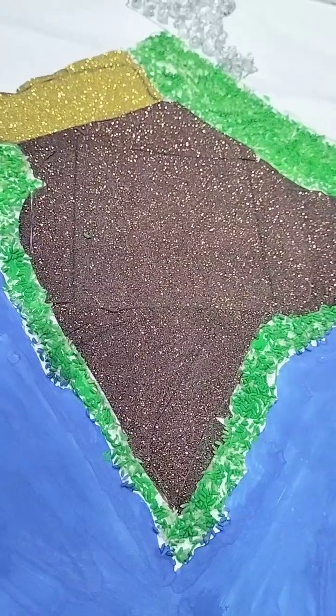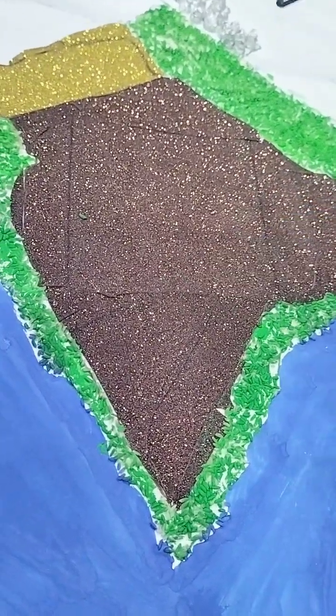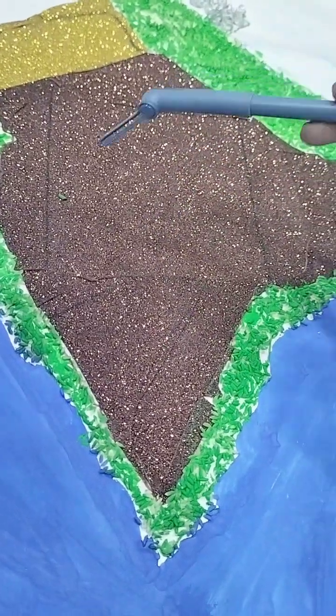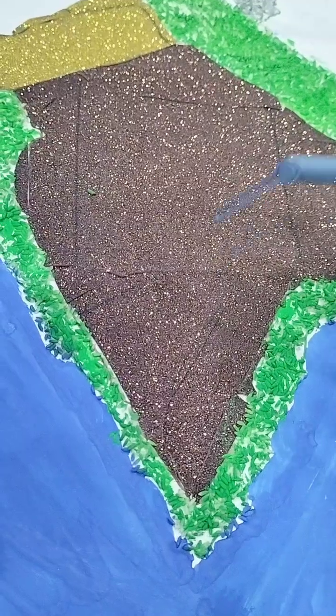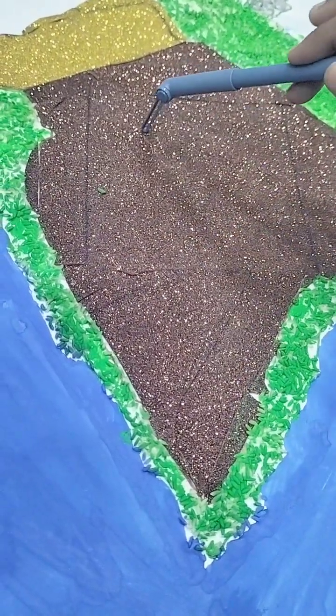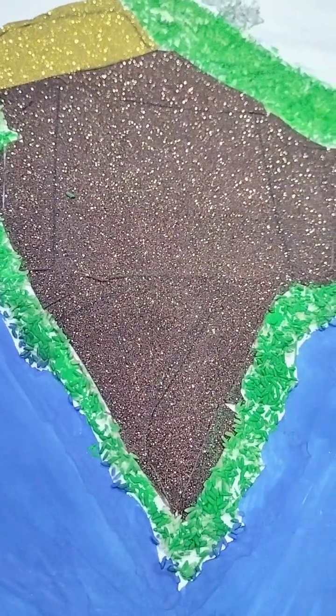In the peninsular plateau we have seven plateaus. But among these seven, three are most important: the Deccan Plateau in the south, and in the middle the Chota Nagpur Plateau and the Malwa Plateau.